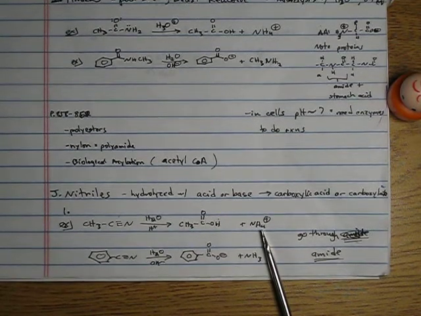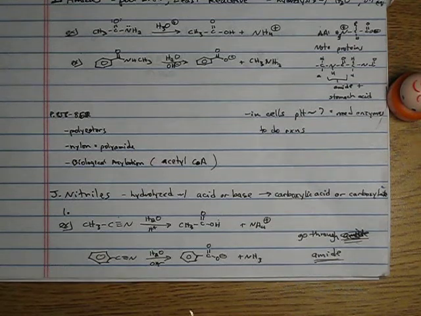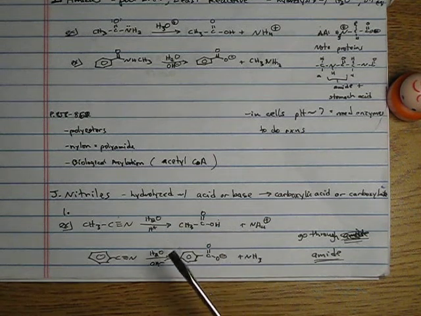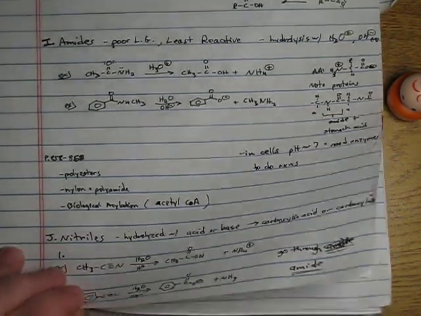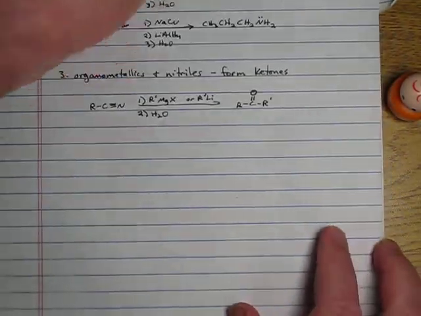Now, where have we seen this before? Ah, that's right. We saw it up above with the amides. So this kind of gives us clues that the mechanism for hydrolysis of a nitrile probably goes through the amide at some point. Note also, if we hydrolyze the nitrile with aqueous base, we get the carboxylate and the amine. So yeah, they go through the amide. The mechanism goes through the amide. At this point, I'm just worried about you knowing the products of the hydrolysis of the nitrile. Let's turn the page and look at some other nitrile reactions.